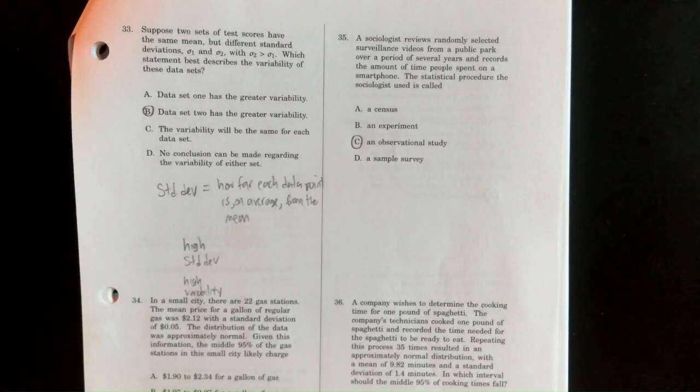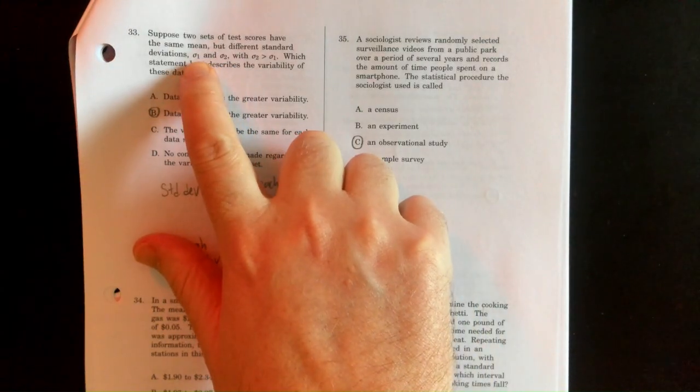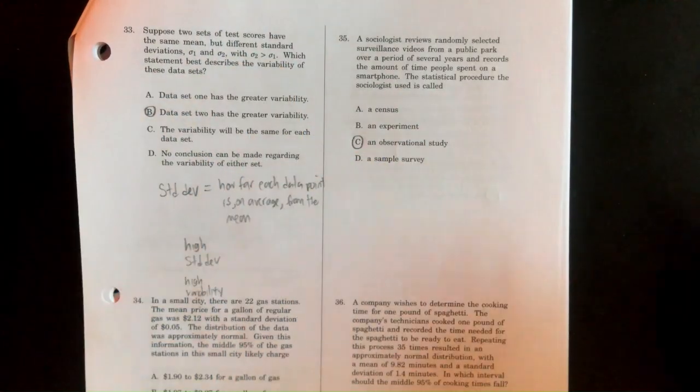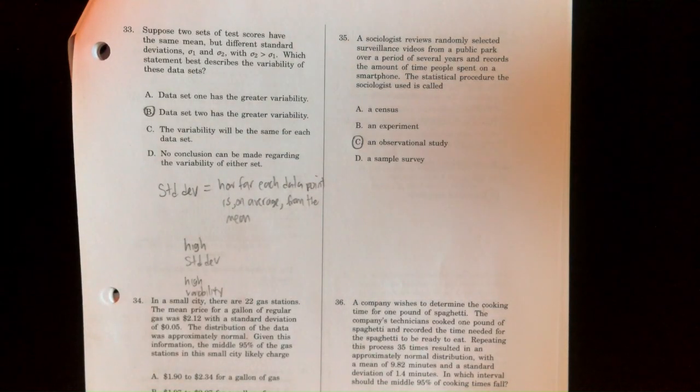33. Suppose 2 sets of test scores have the same mean but different standard deviations. Standard deviation 1 and standard deviation 2. And we know that standard deviation 2 is greater than standard deviation 1. When you have an average, that describes the middle value, right? The central tendency of the data. But the standard deviation tells you how varied the data is. And the larger the standard deviation, the more spread out the data is.